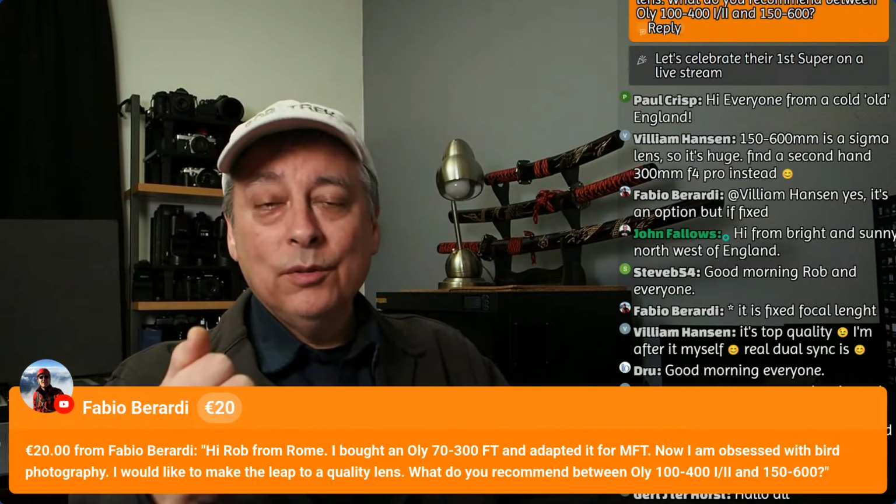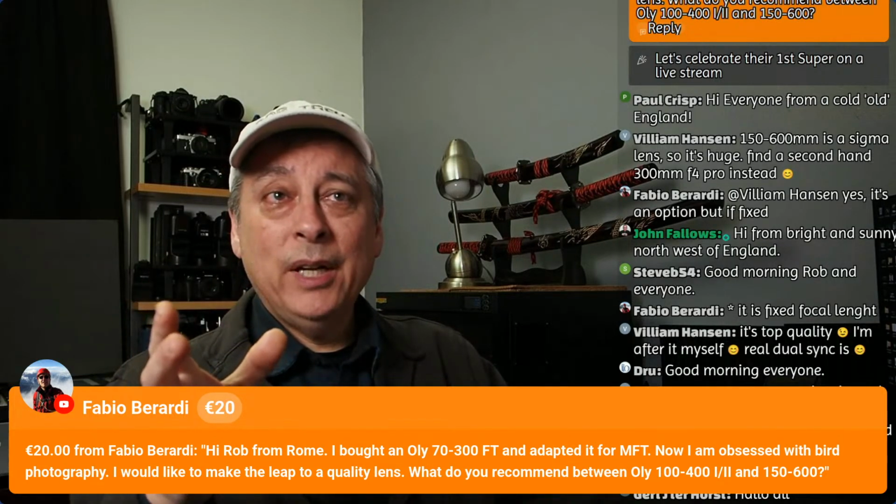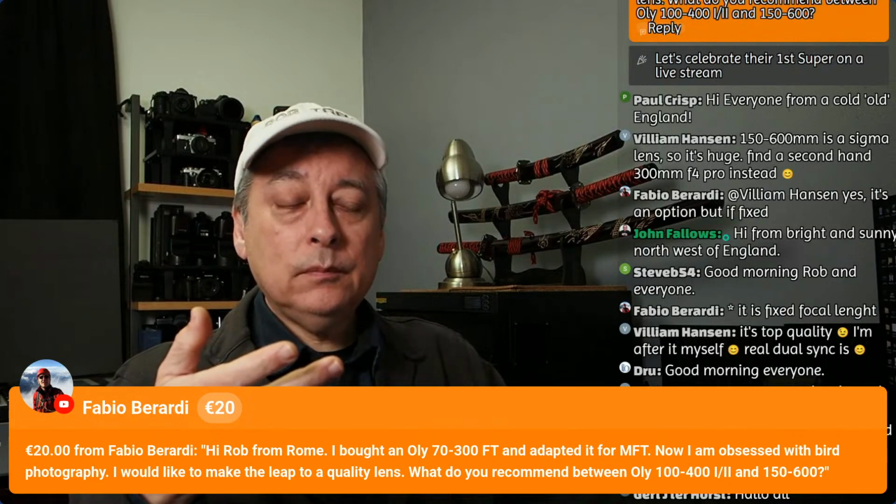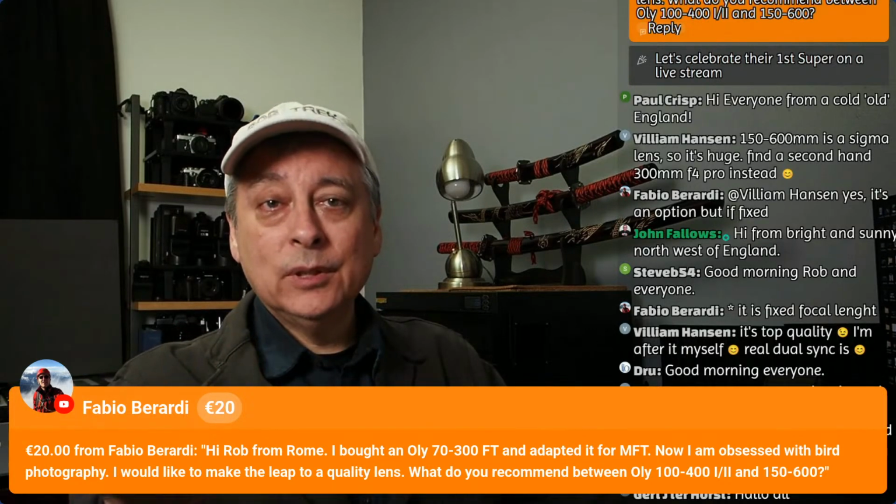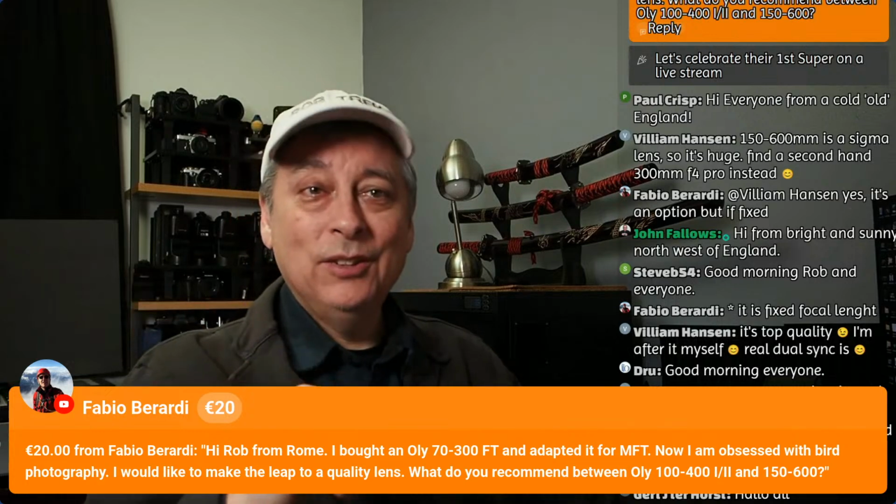Why do you want to go to the version 2 if optically they're the same? Well, there's some ergonomic differences, right? The version 2 has a removable collar, which some find useful in terms of workflow. It doesn't matter to me, but you can remove the collar without taking the lens off. So for whatever reason, if you need to do that, that might be a consideration.